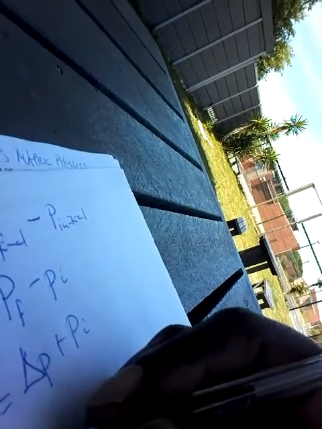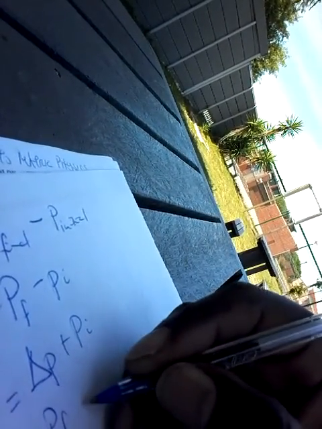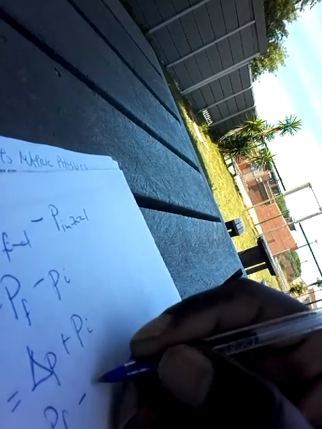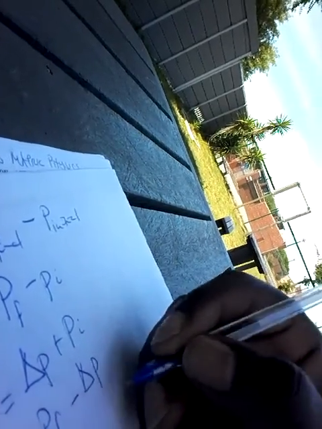The way we solve equations, we can now say P final is equal to change in momentum plus initial momentum. And again, we can make the initial momentum the subject of the formula. P initial is equal to the final momentum minus the change in momentum.